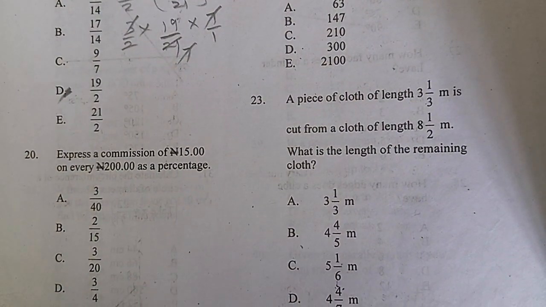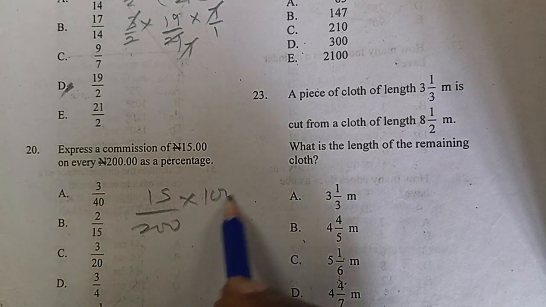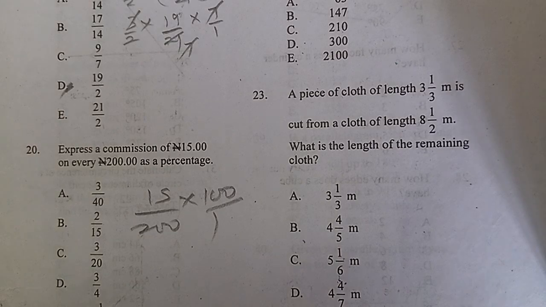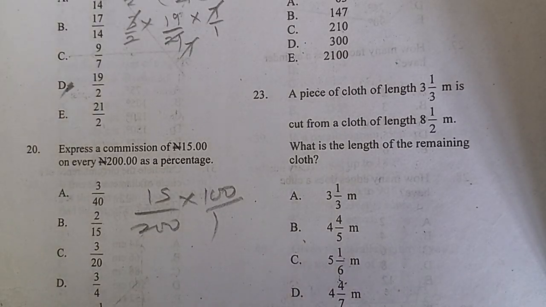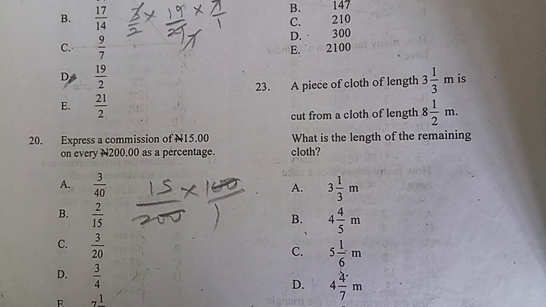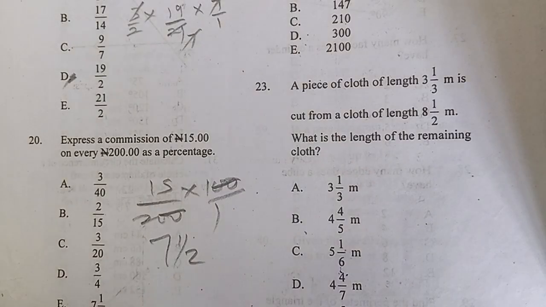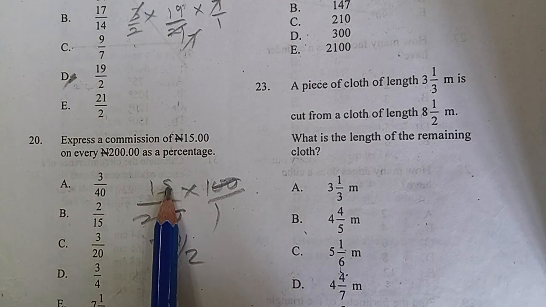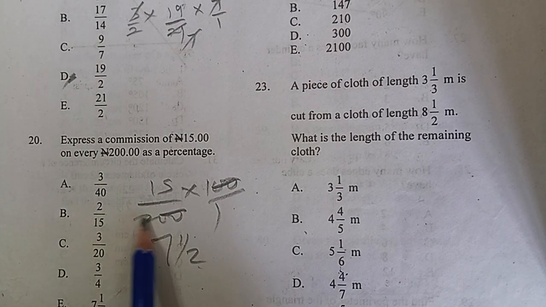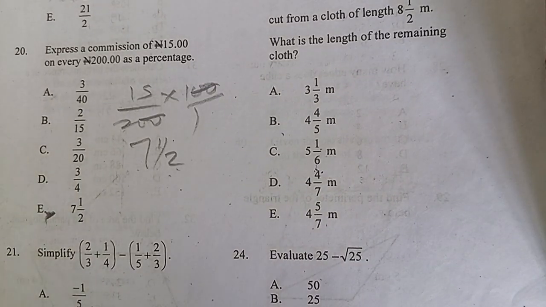Okay. Express a commission of 15 on every 200 as a percentage. That means 15 out of 200. Percentage means times 100 over 1. Multiply your fraction by 100. That's all. Times 100 over 1. Two zeros, two zeros. 2 into 15 is 7.5. That is 7 times 2, remainder 1 over the denominator, which is 2. So obviously, the answer is E.